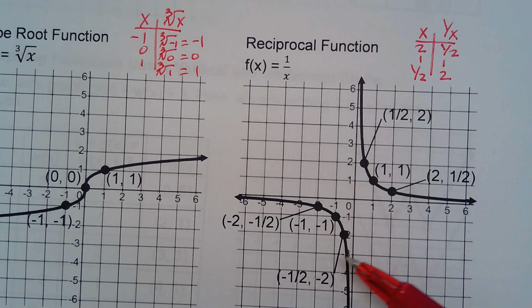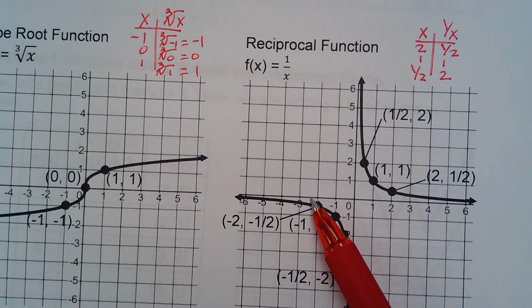So my domain here is all real numbers except for 0. Same thing for my range. The only value I cannot get is 0.